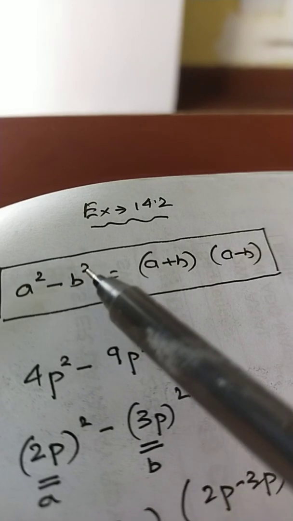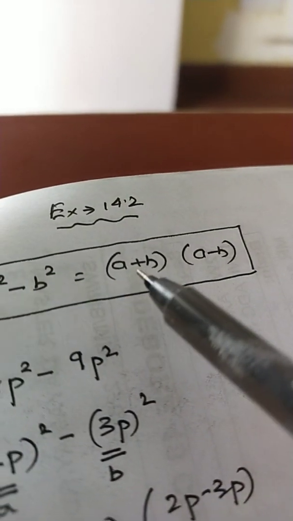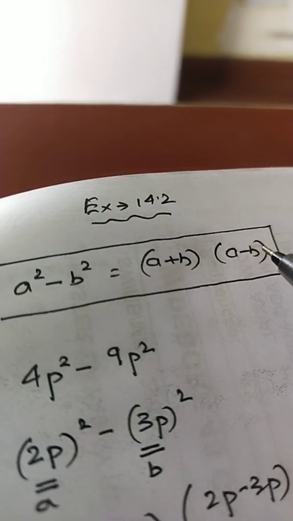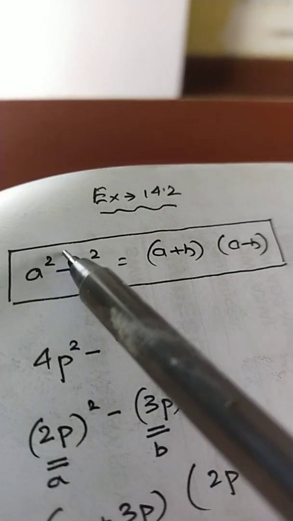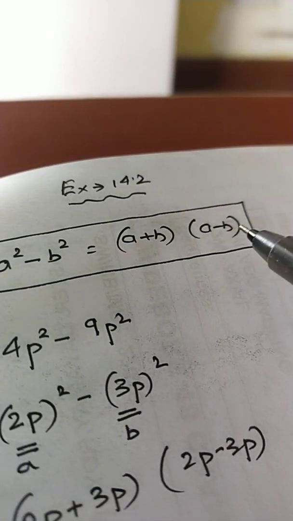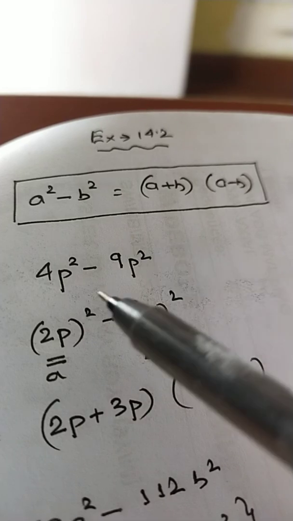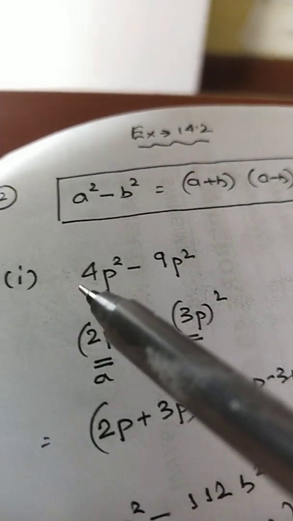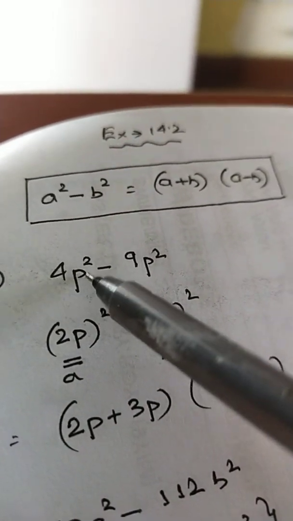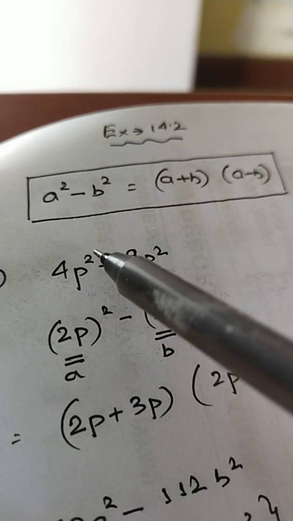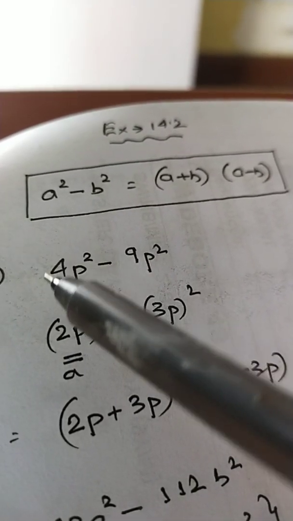a square minus b square equals a plus b, a minus b. So the question will be given in this form, you have to change it into a plus b, a minus b form. Okay, now how to convert it? See, the first question is written 4p square minus 9p square. Now you have to convert this whole term into the whole square form.